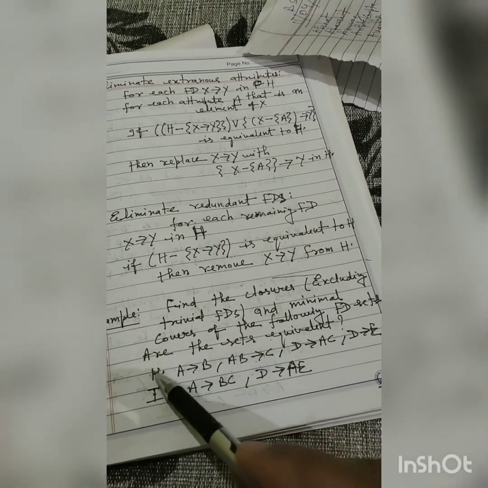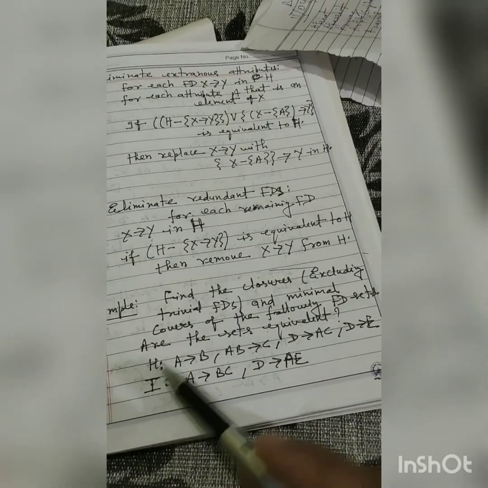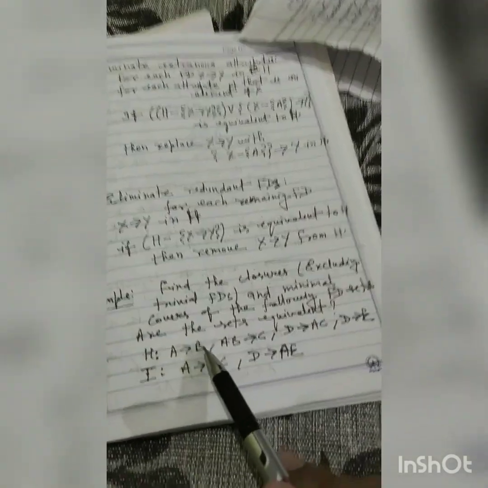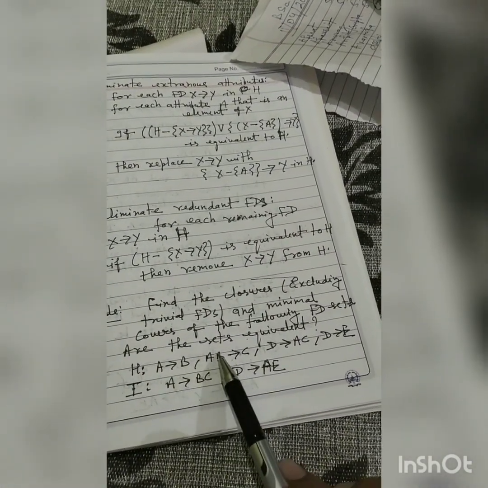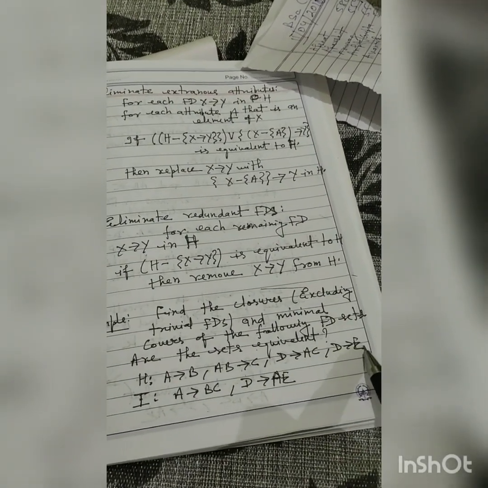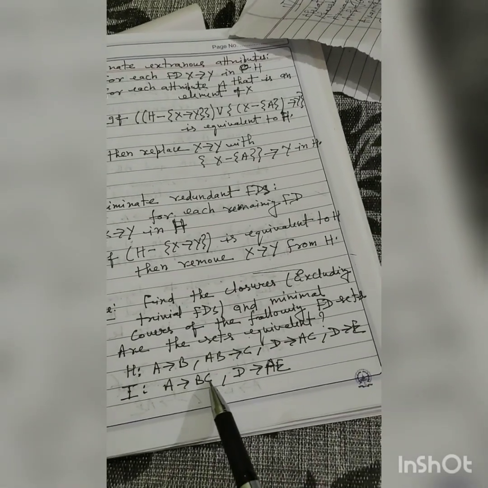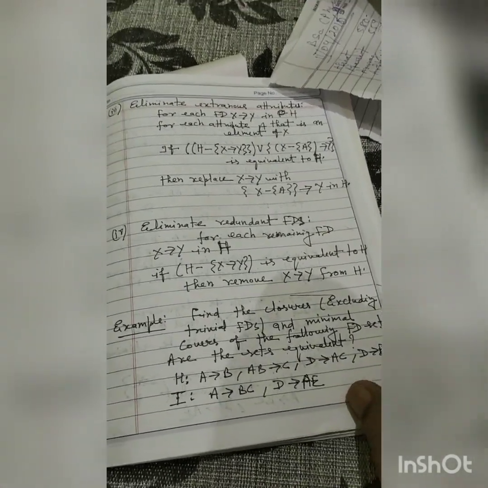So here I am taking two sets of functional dependencies, H and I. H has the functional dependencies A to B, AB to C, D to AC and D to E. And I has the set of functional dependencies A to BC and D to A.